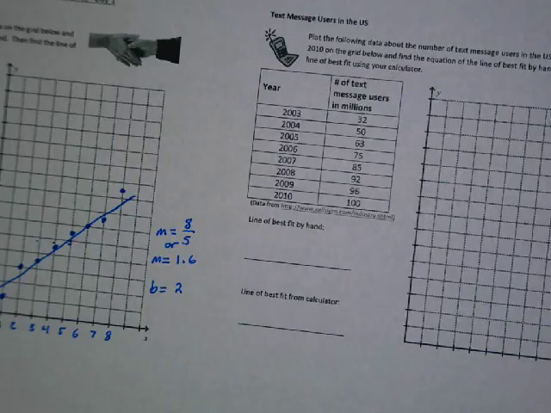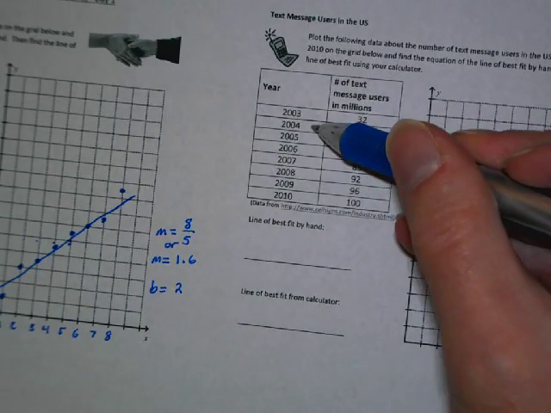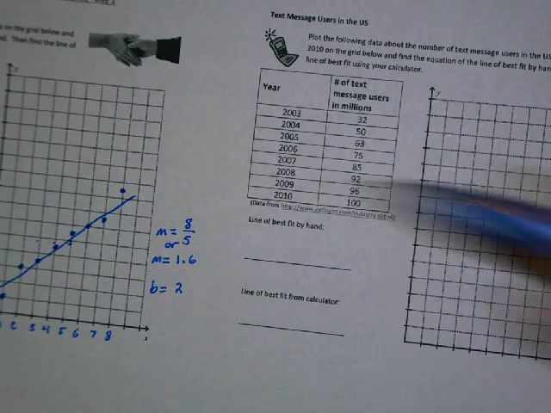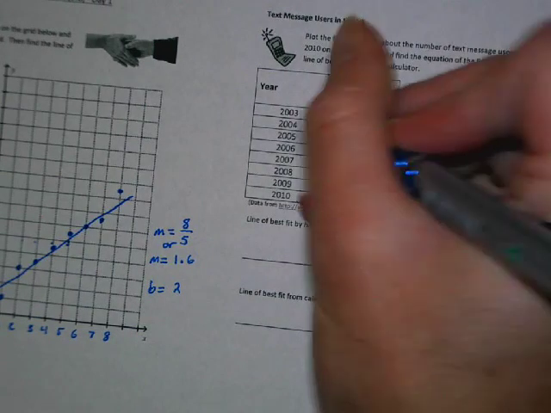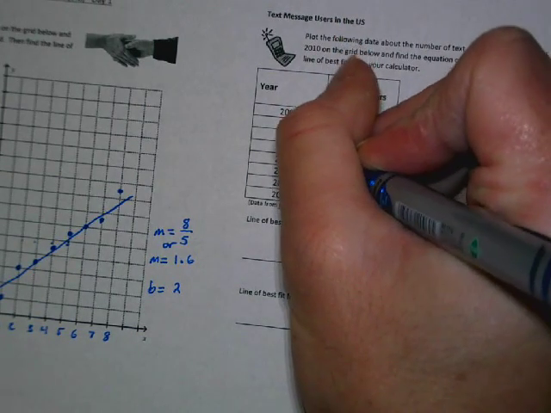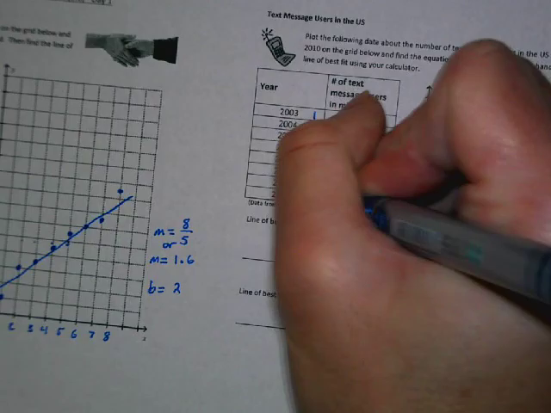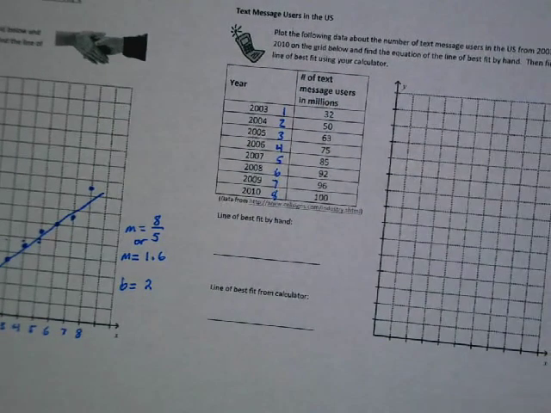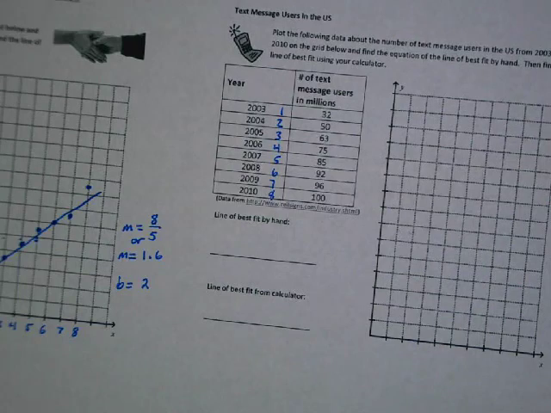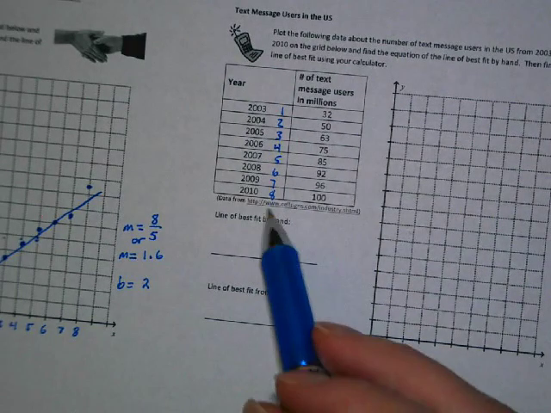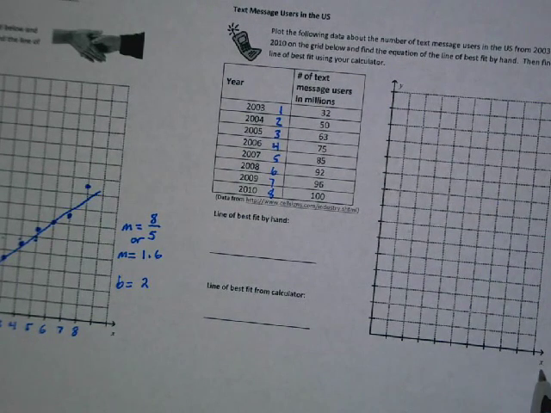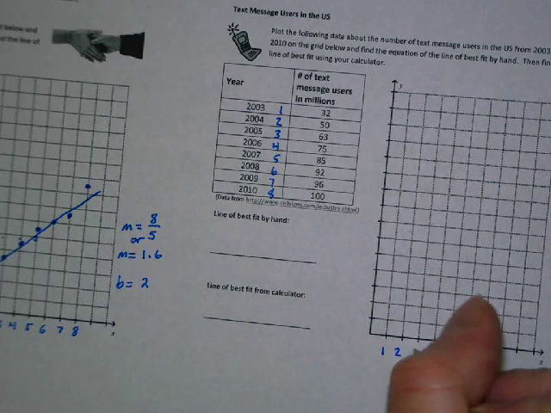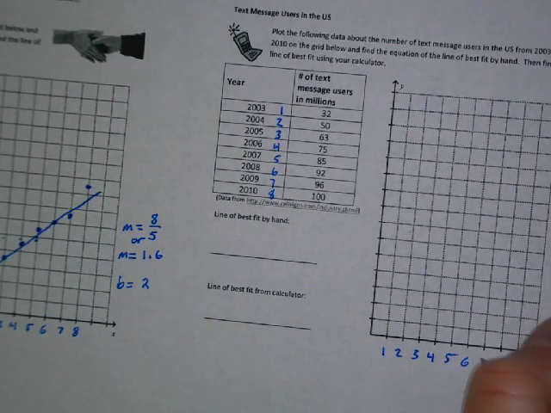Okay, for the next one, for these years, we're just going to call this year 1, 2, 3, 4, 5, 6, 7, and so on, to make our numbers a little smaller in the calculator. So if you want to fill in 1, 2, 3, 4, 5, 6, 7, and 8. So for our x-axis, can we count by 1s up to 8? Yep, so let's do that.